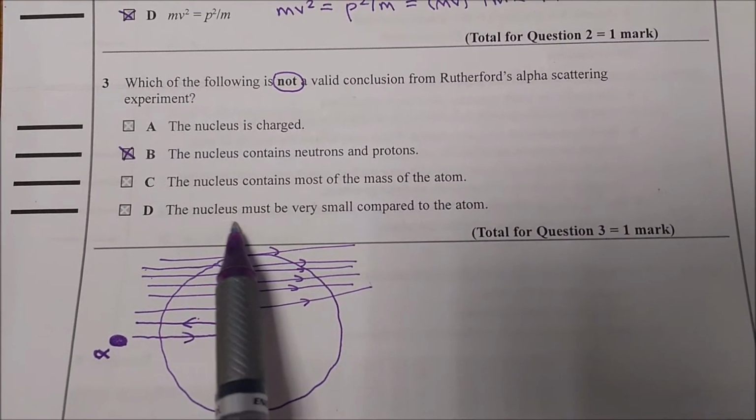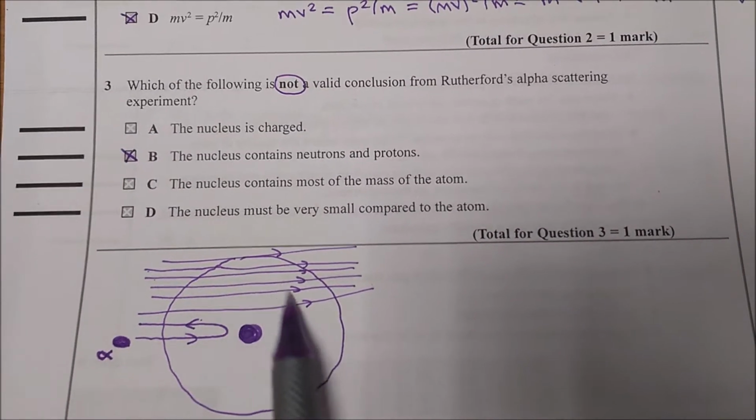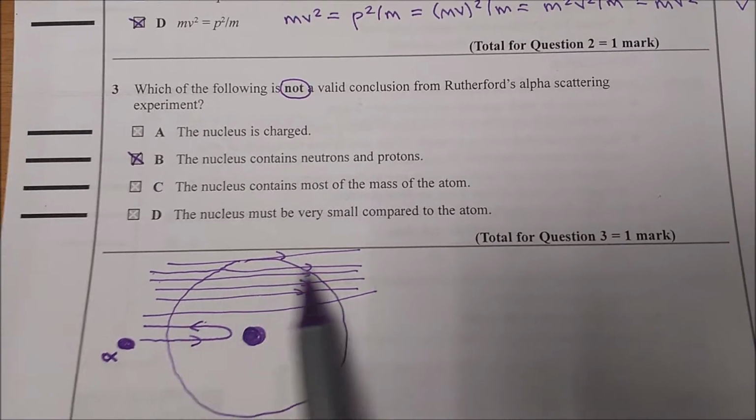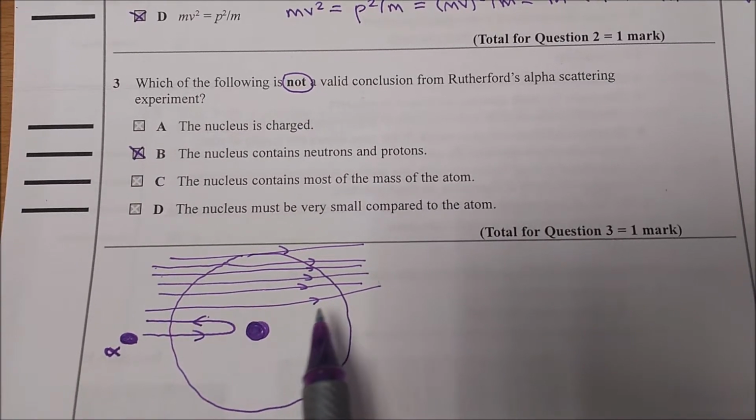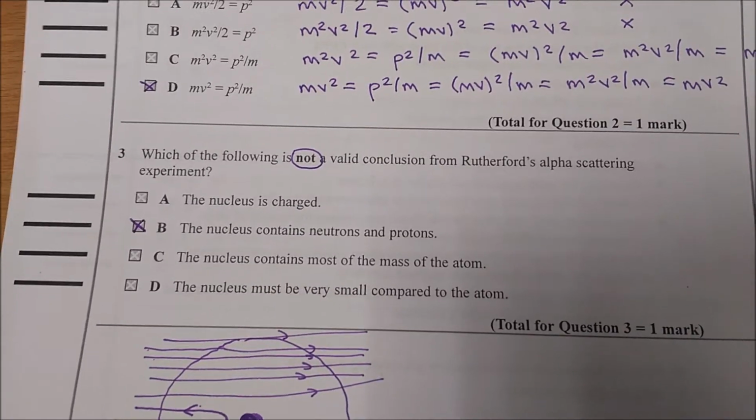This last one is also true. The nucleus must be very small compared to the atom. If you had a great big nucleus, most of the alpha particles wouldn't have travelled straight through, would they? So the nucleus must be small. So that is a valid conclusion.